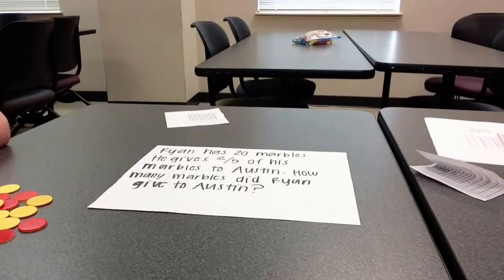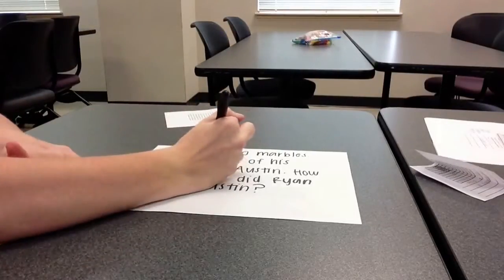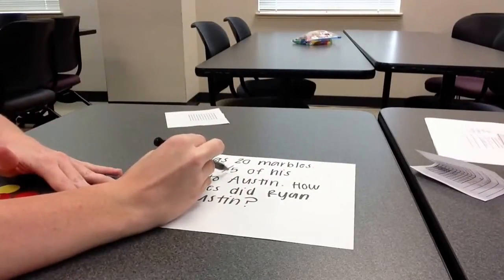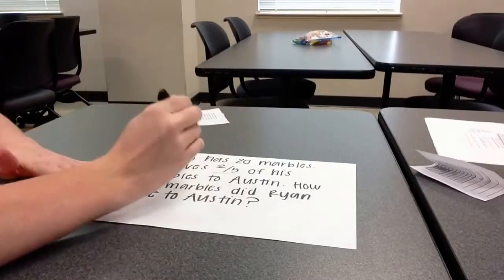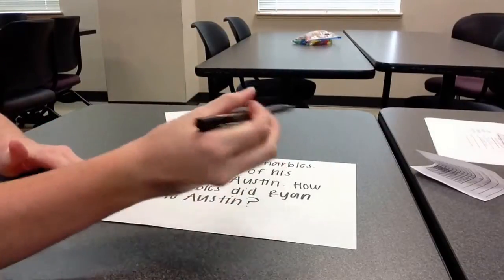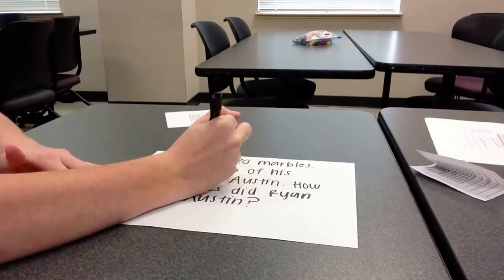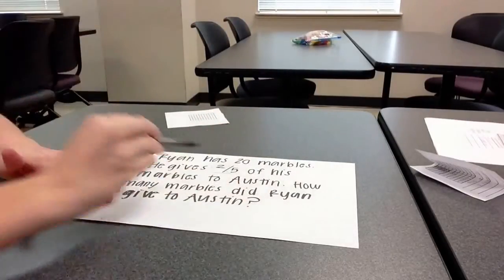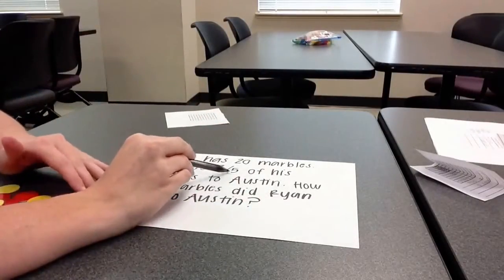So if we look, our fraction is going to be 2/5. And so remember, our numerator is on the top. Our denominator is on the bottom. So our numerator is going to be 2, and our denominator is 5. So 2 is our part, 5 is our whole.